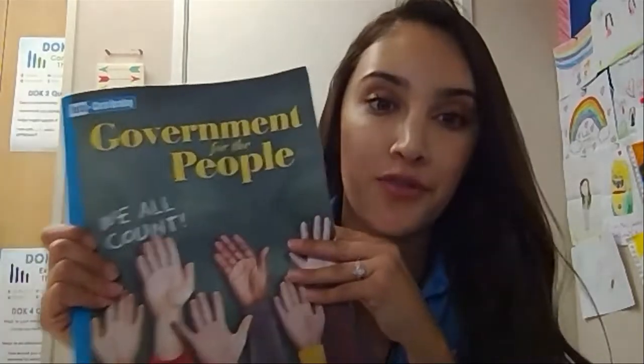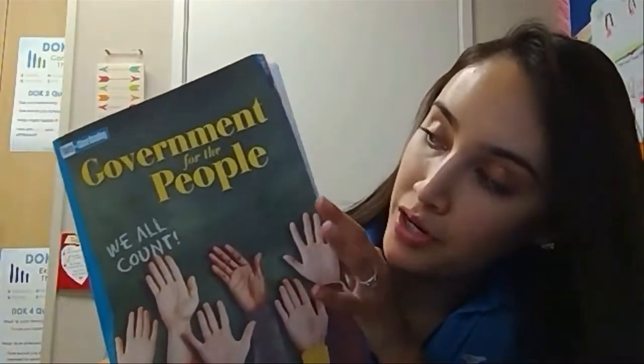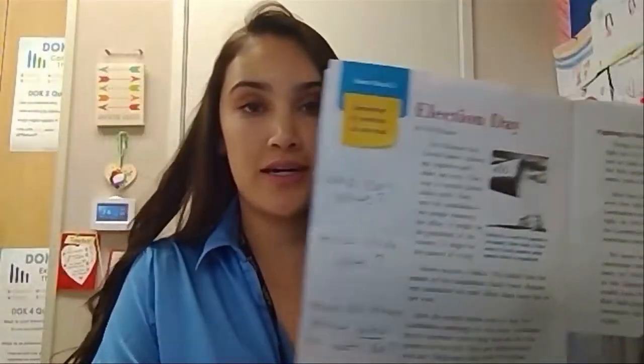All right, guys, for today's lesson, we are going to focus on Unit 1, Week 1, Day 2. Again, we will use our Government for the People book. Make sure it is the English version. And today we are going to be reading Election Day. Election Day will be on page 6. So let's go ahead and take a look at our directions for Day 2.